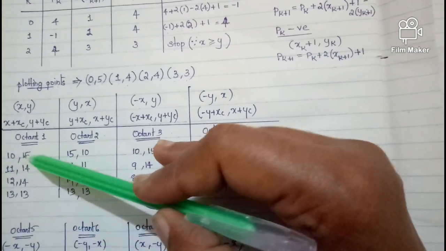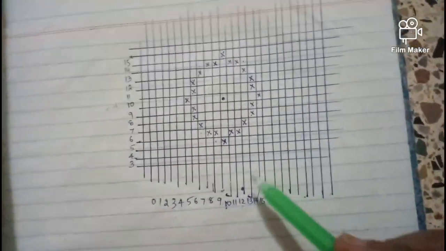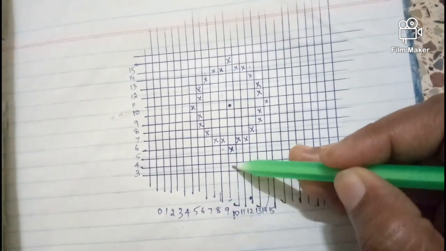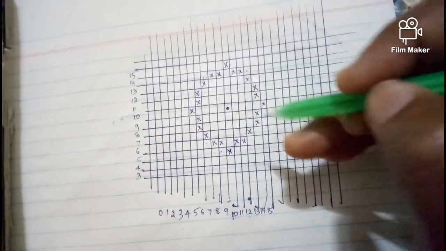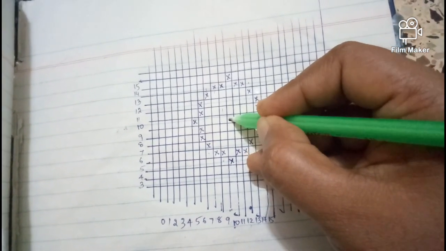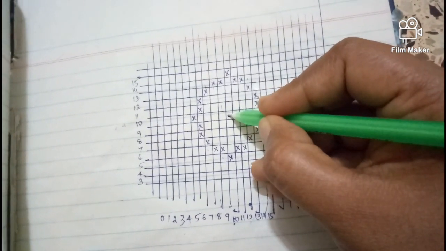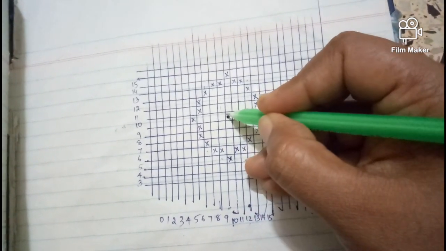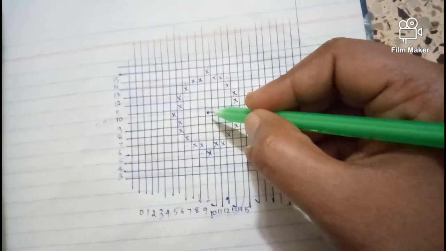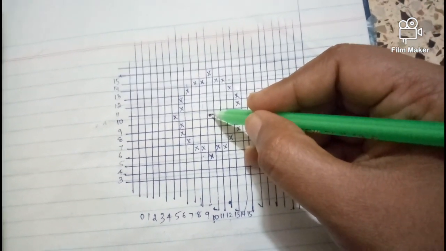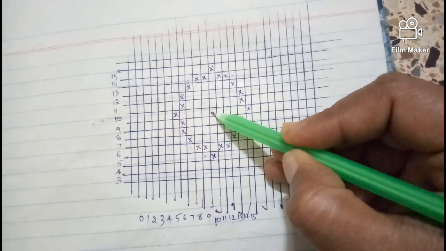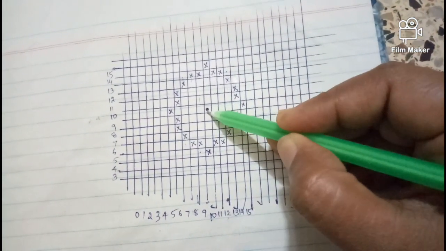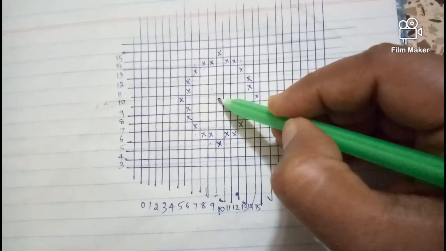Okay, now let me plot the points. The first point to be plotted is 10, 15. That is, x is 10, y is 15. Before plotting, just draw some rows and columns and select any one pixel which is the center of the circle. So I am selecting this pixel such that it belongs to column 10 and row 10. As per the value given in the question, 10, 10 is the center of the circle. So after drawing all the rows and columns, you have to identify the center of the circle, and this row 10, column 10 pixel identifies the circle center.